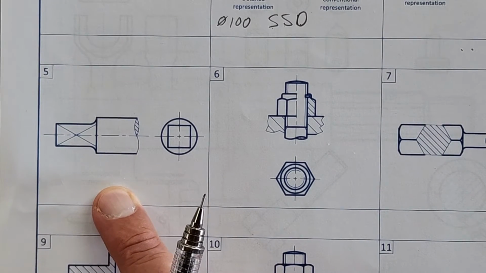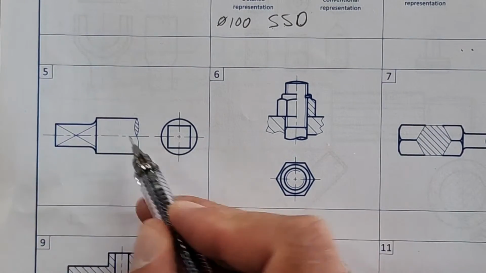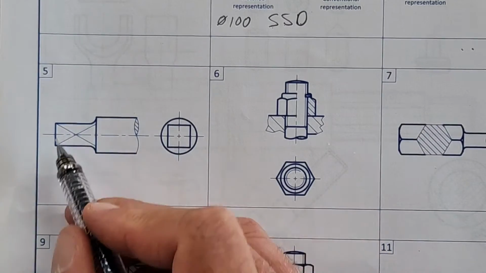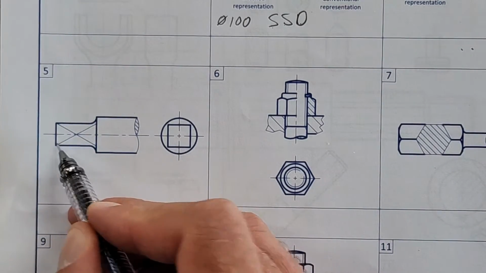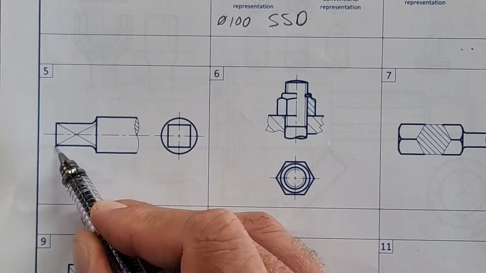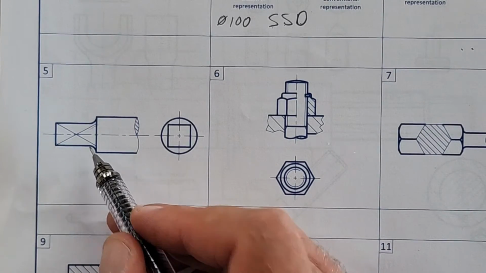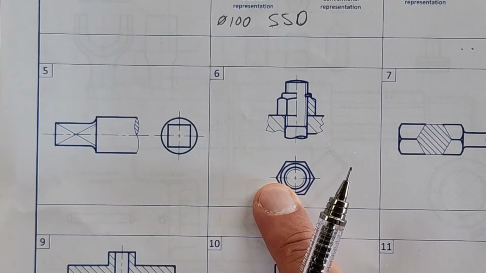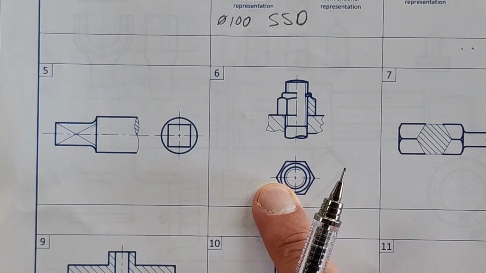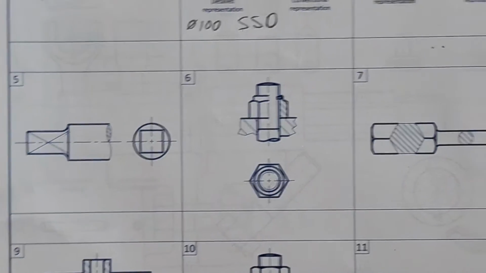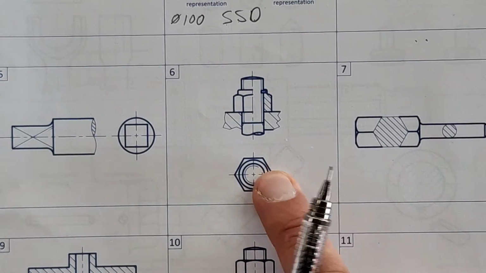Square on a shaft, vierkant op 'n as. Daar kan jy sien vooraansig en die linkeraansig 'n vierkant. And that's indicated by these crosses here. Square on a shaft, vierkant op 'n as. Interesting how much of this is actually in the grade 10 video that I did just the other day. You can have a look because I was able to show a lot more components in that one.